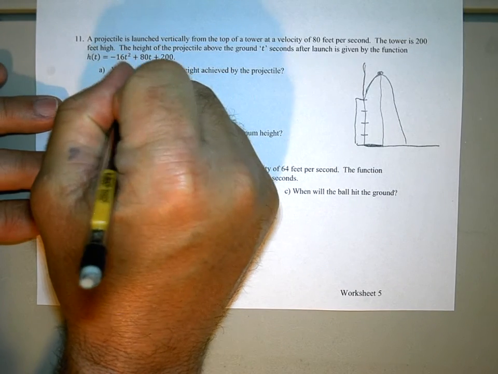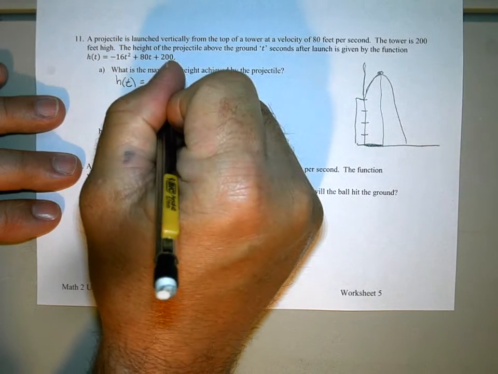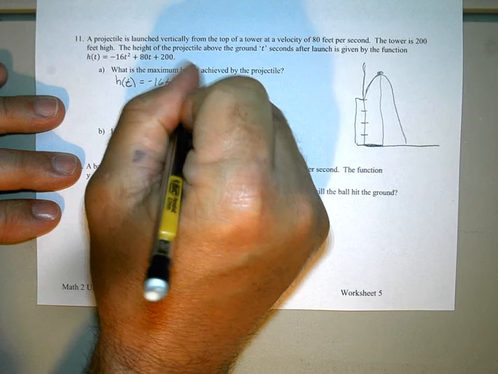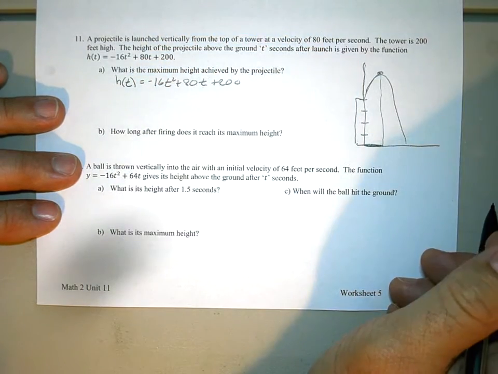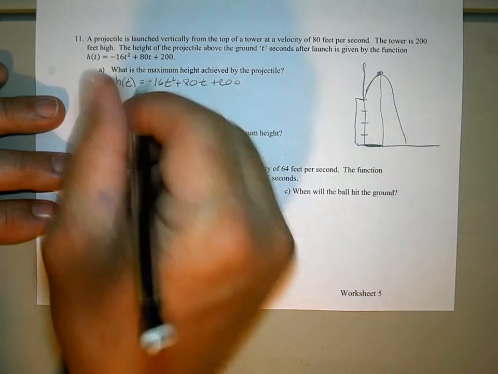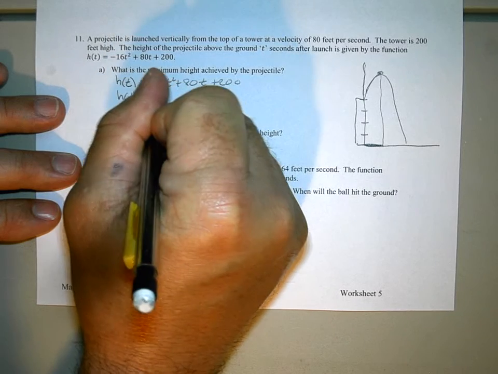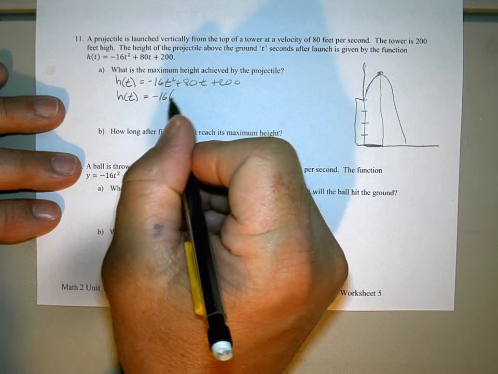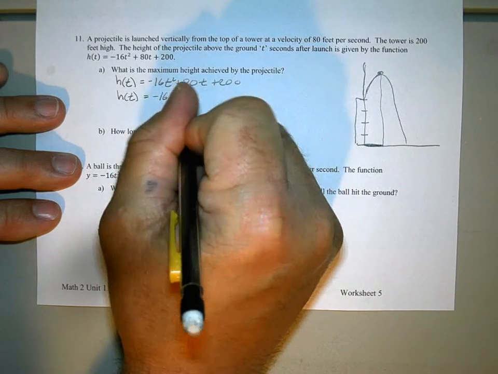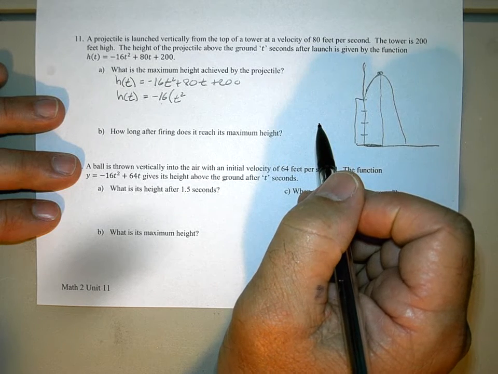So h of t equals negative 16t squared plus 80t plus 200. All right, we're going to complete the square. So h of t equals negative 16, we're going to factor out that negative 16, times t squared, which gives negative 16t squared.